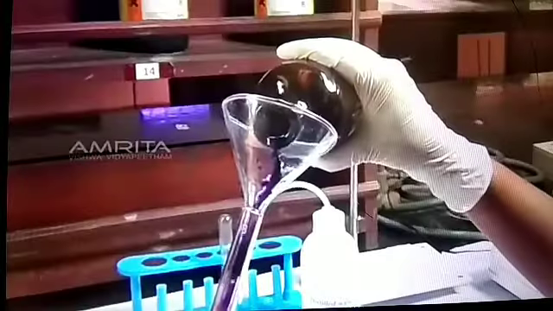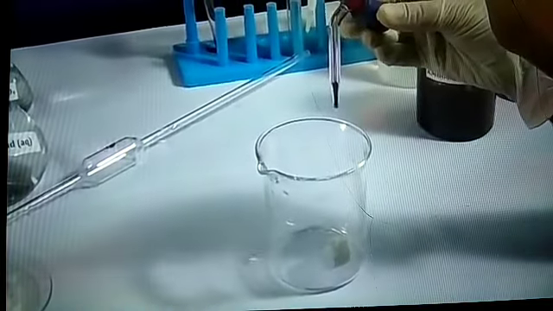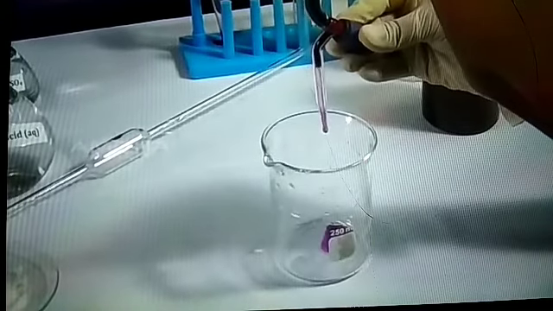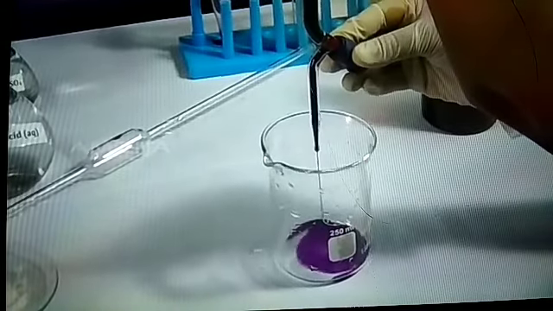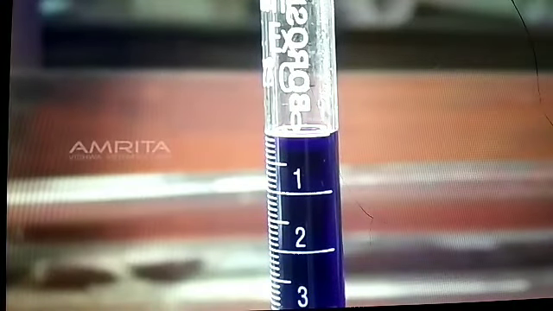Repeat this process 2 or 3 times to remove any moisture inside the burette. Use the funnel to fill the burette with potassium permanganate solution to just above the 0 mark. Take the beaker and place it below the burette and slowly open the stopcock so that potassium permanganate is allowed to run out into the beaker and set the initial burette reading as 0.